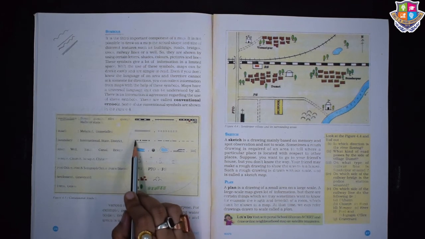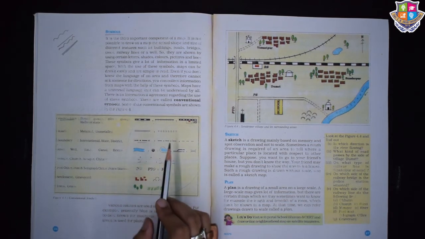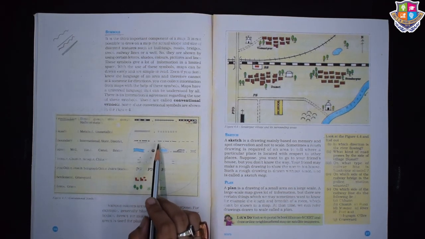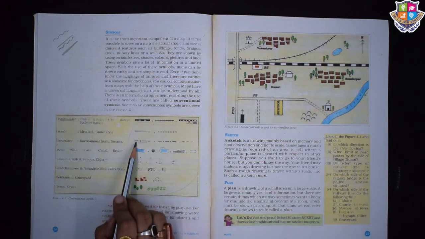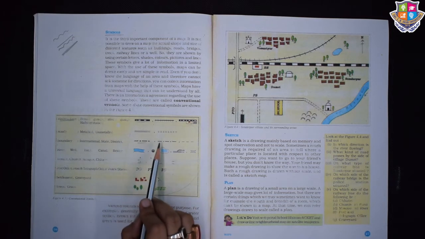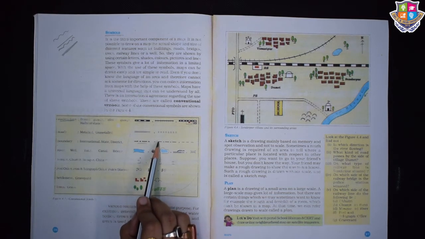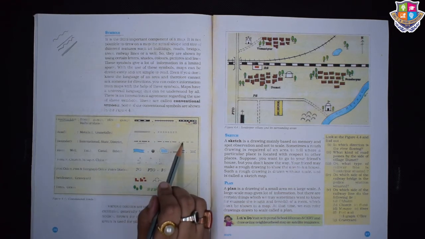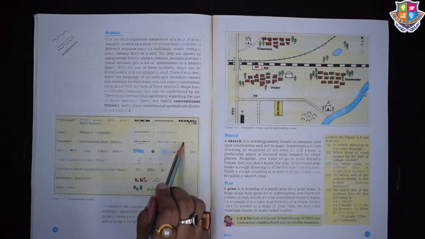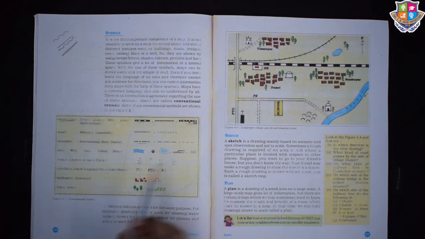International boundaries are shown with a line-dot-line-dot pattern. Then we have the state boundary. It is also line-dot. But if you see the international boundary, the line is broad. When you come to the state boundary, the line is very light. Then the district boundary doesn't have any dot. It is a single, very light line.